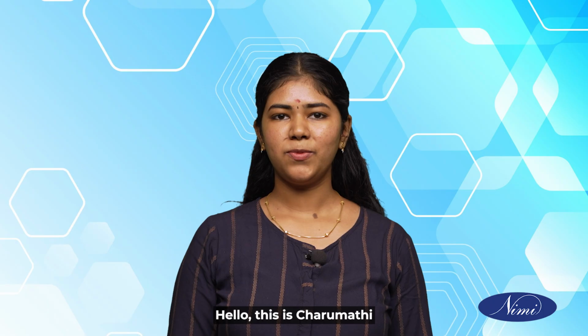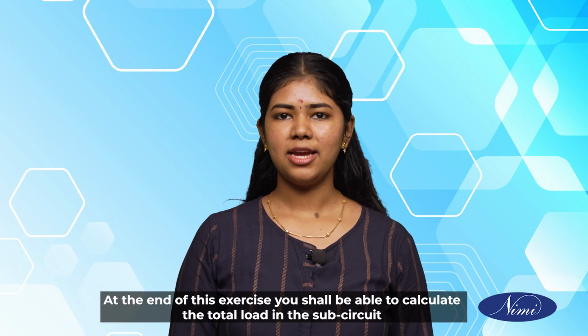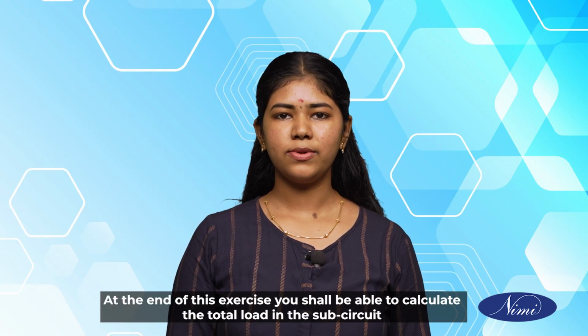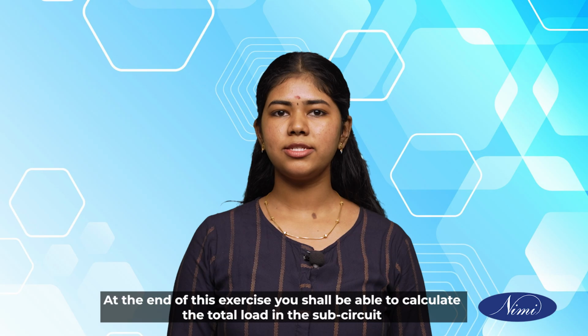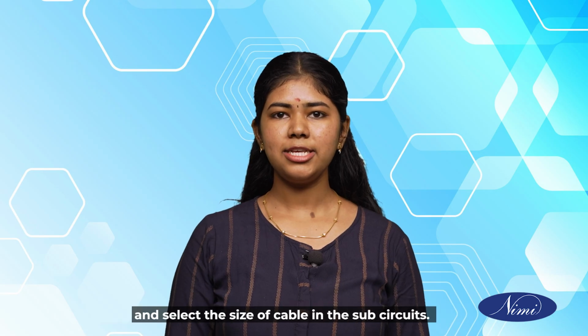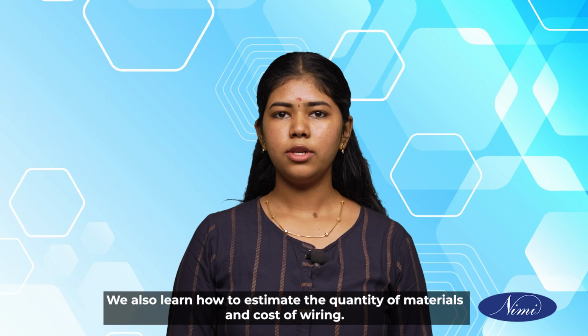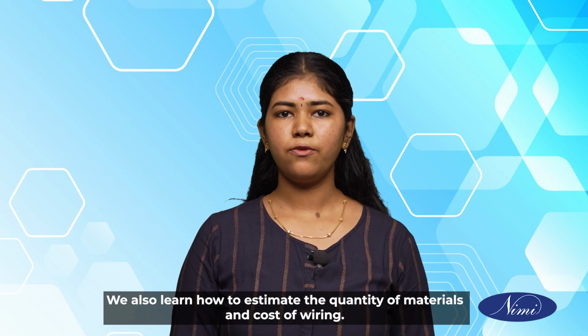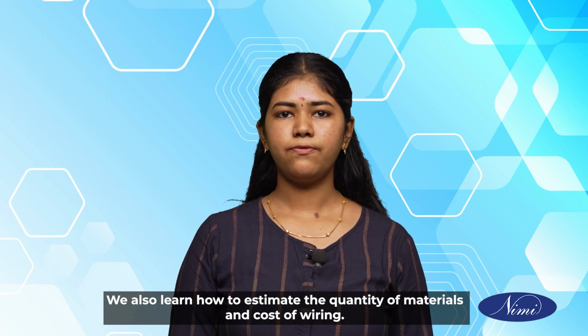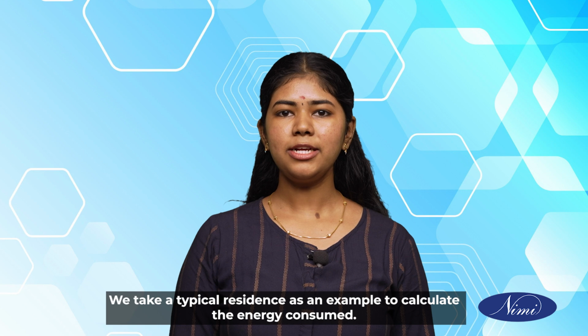Hello, this is Charumati. At the end of this exercise, you shall be able to calculate the total load in the sub-circuit and select the size of cable in the sub-circuits. We also learn how to estimate the quantity of materials and cost of wiring. We take a typical residence as an example to calculate the energy consumed.